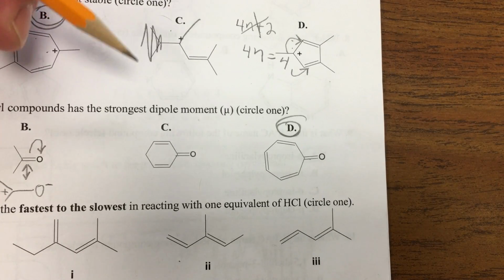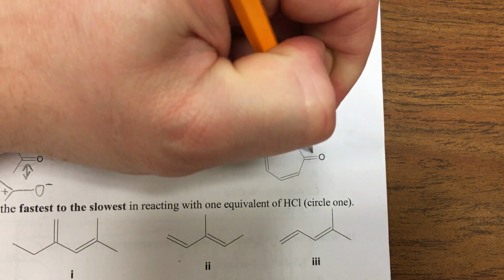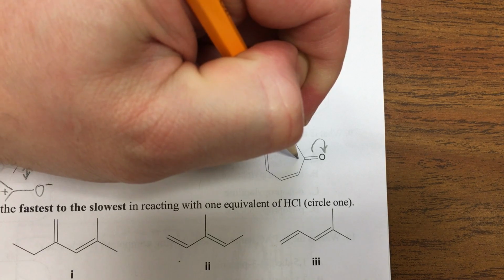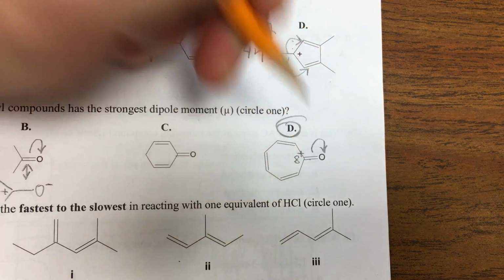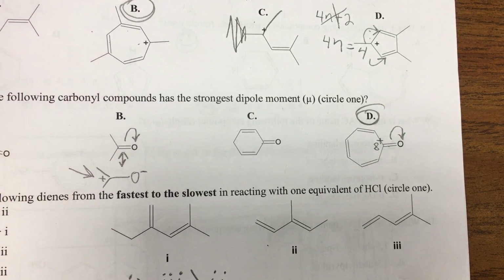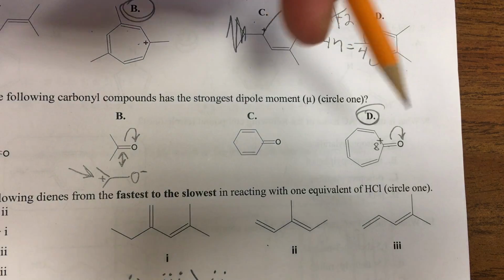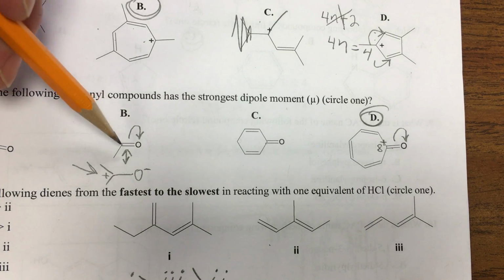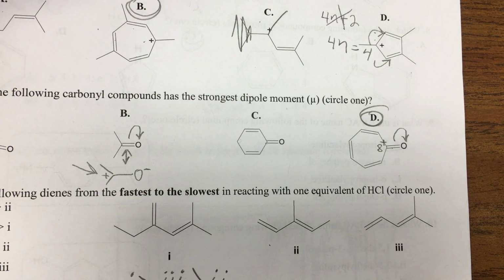Well, that resonance is going to be more pronounced in D here, because once that comes off of there and we gain a positive charge on this carbon here, I'll show it as a partial positive charge there, that actually creates an aromatic compound which is much more stable than the carbocation that formed over here. So since it is so stable, the negative charge is going to want to remain a little bit more on the oxygen than in the case of all these others. And that will create a bigger dipole moment.